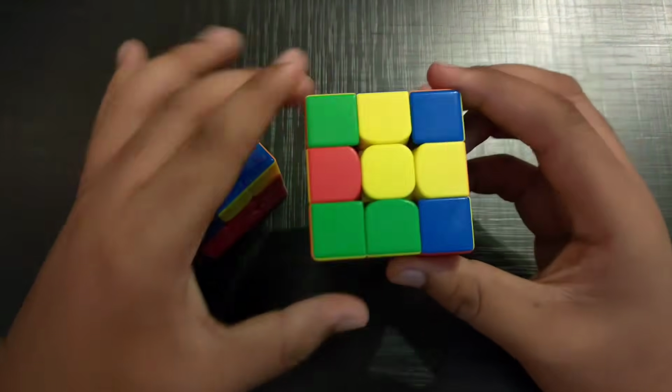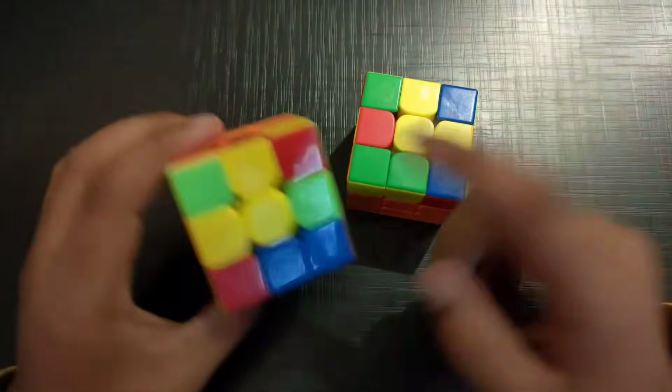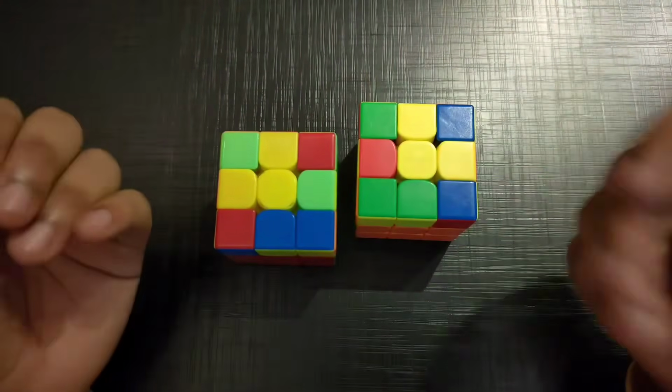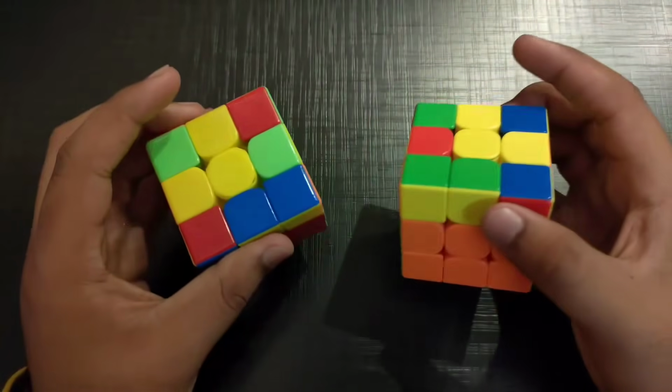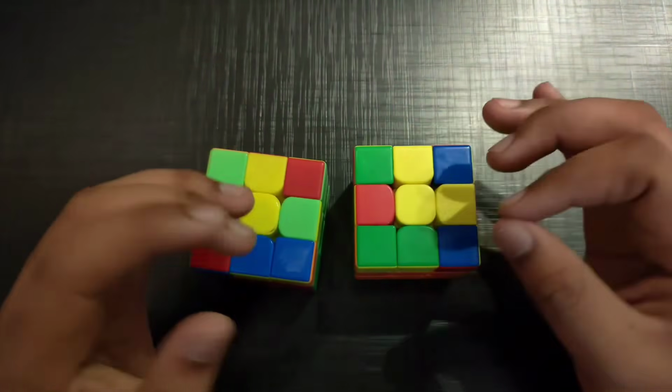Today we're going to talk about L shapes. And man, this is the easiest and my favorite because their finger tricks are impressive and fast, but I'm not sure what other benefits they offer.